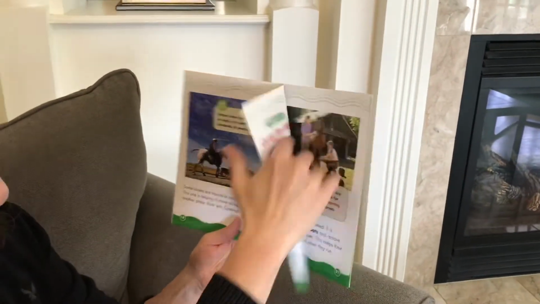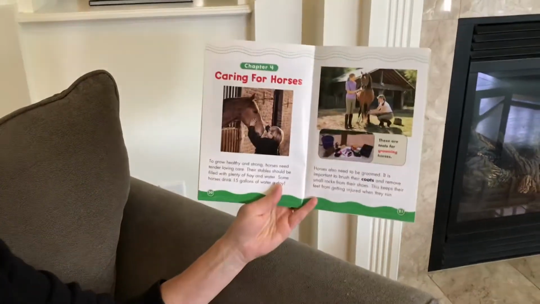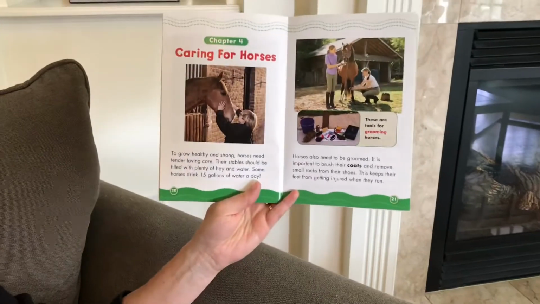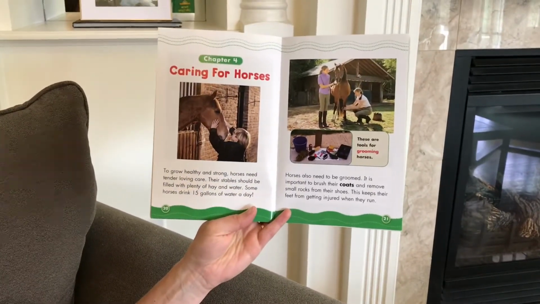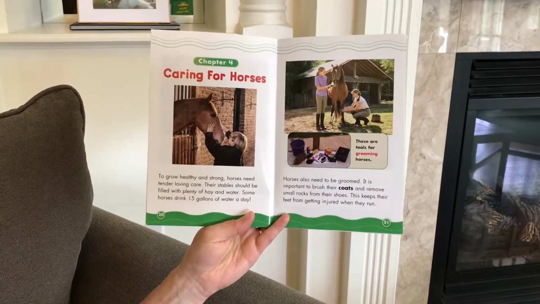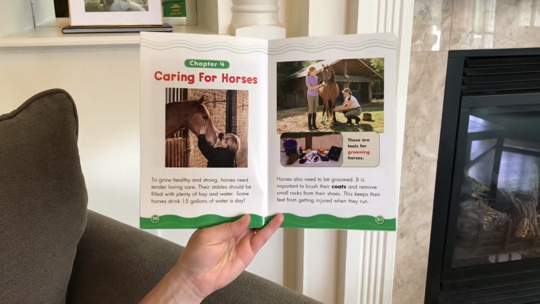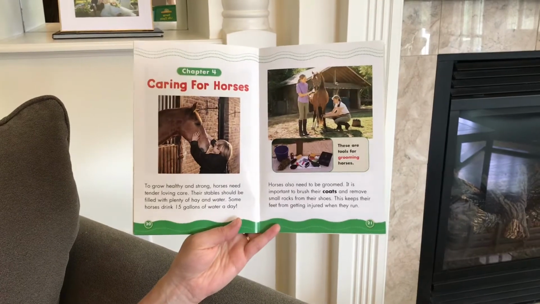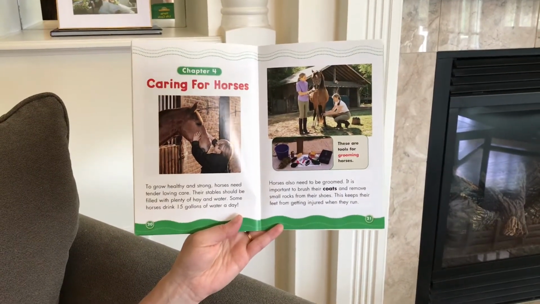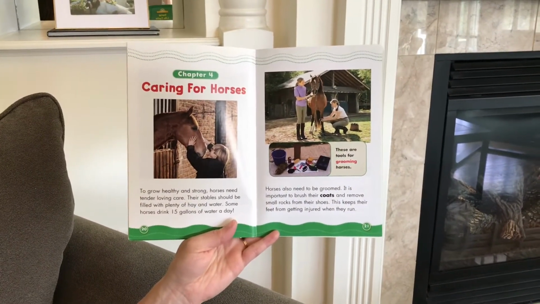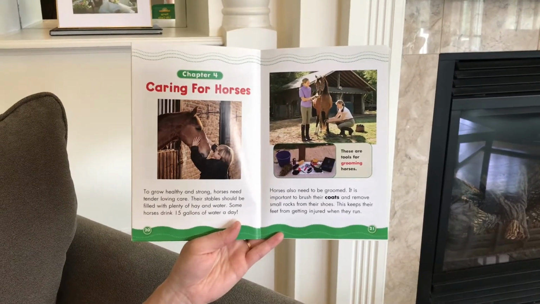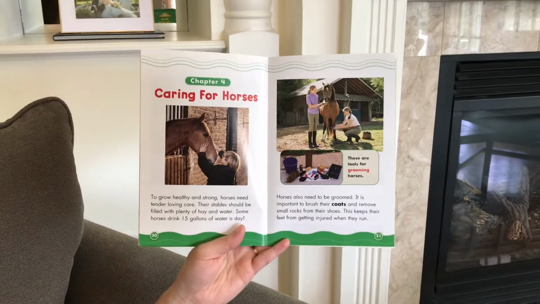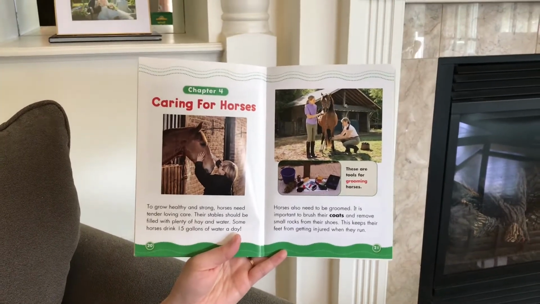And we'll keep reading. Now we're on chapter 4, Caring for Horses. To grow healthy and strong, horses need tender, loving care. Their stables should be filled with plenty of hay and water. Some horses drink 15 gallons of water a day. Horses also need to be groomed. It is important to brush their coats and remove small rocks from their shoes. This keeps their feet from getting injured when they run.